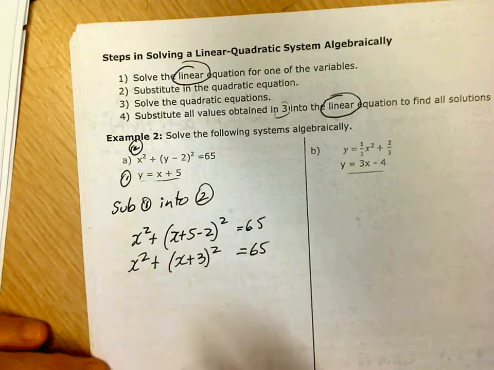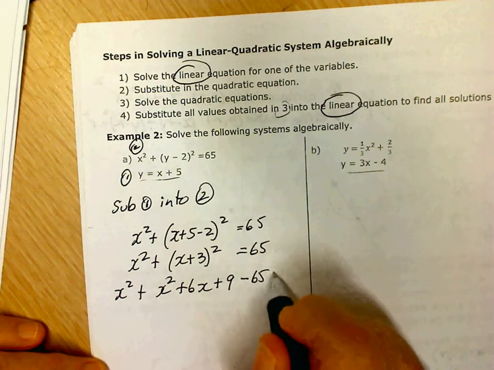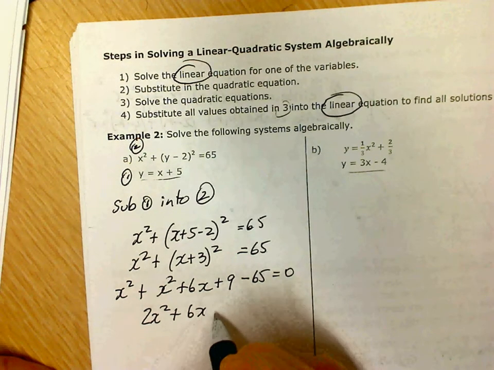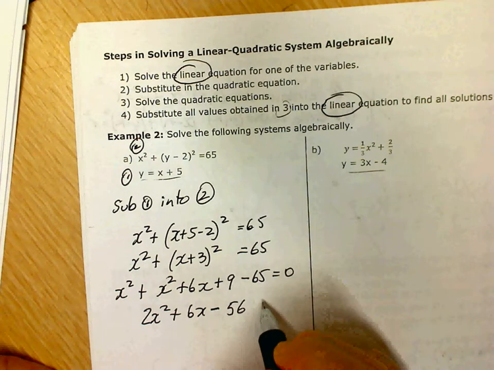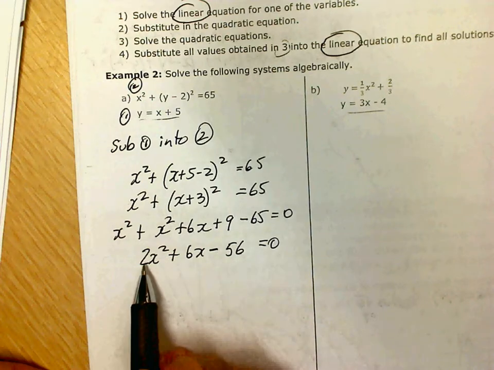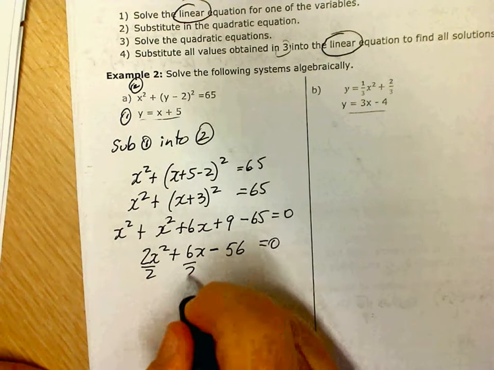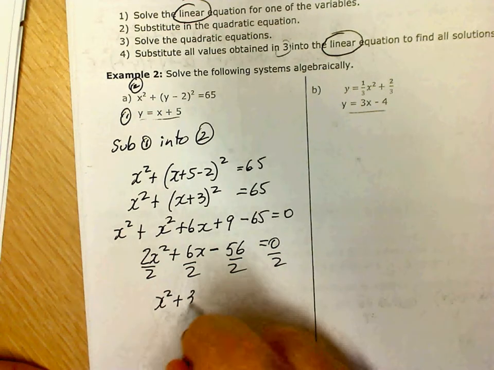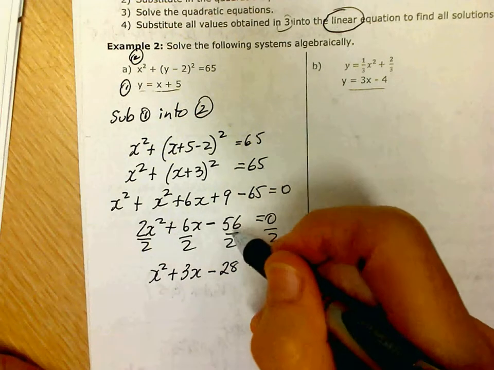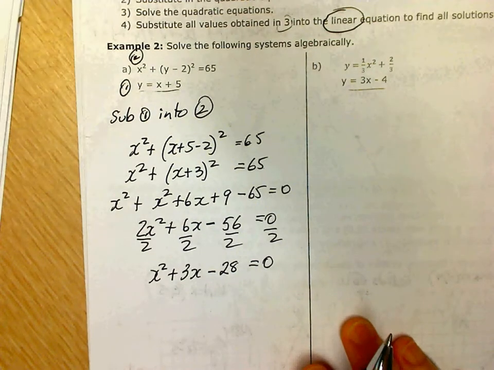So now let's FOIL, and then we'll collect like terms. We'll subtract 65 because we need one side to be 0. So this is 2x squared plus 6x minus 56. We make our lives a lot easier if we can divide everything by a common factor. So notice that's divisible by 2, that's divisible by 2, that's divisible by 2, that's divisible by 2. So you have x squared plus 3x minus 28 equals 0. That's a lot easier to work with. This is so much easier to work with than this. So make your life easier if you can divide things out on both sides by the same factor. Go for it.